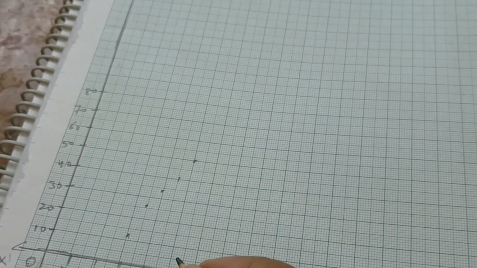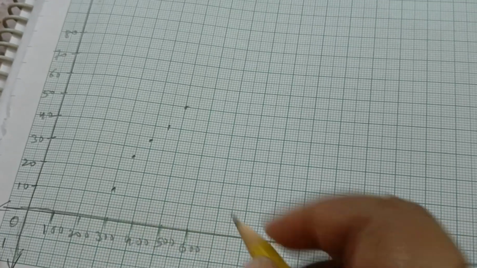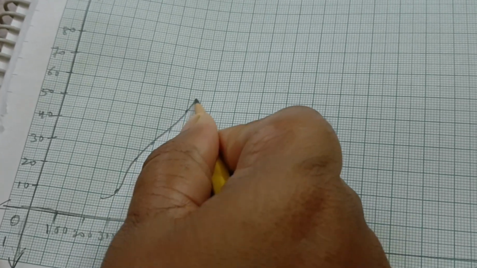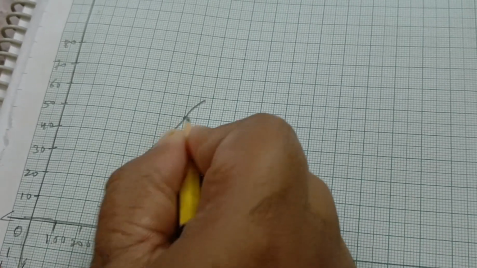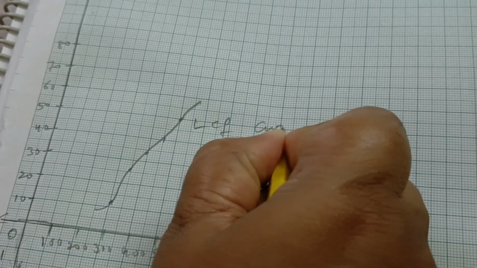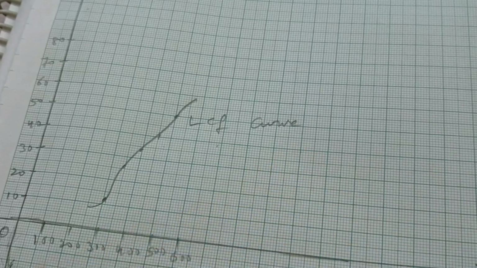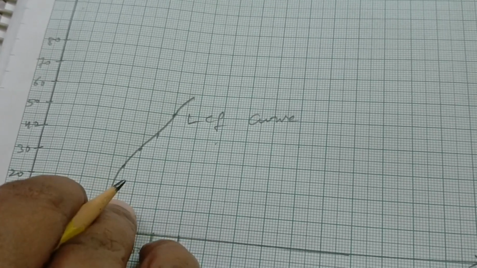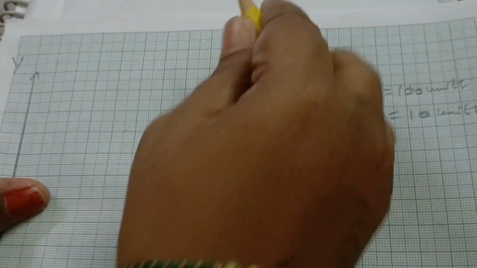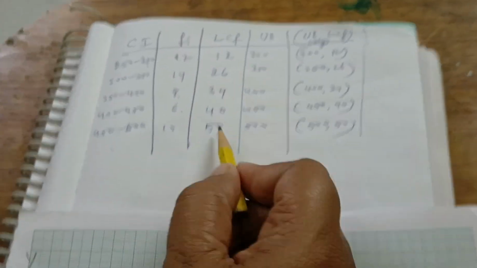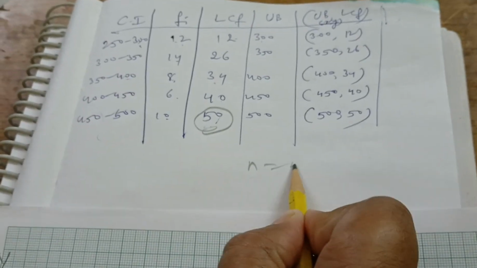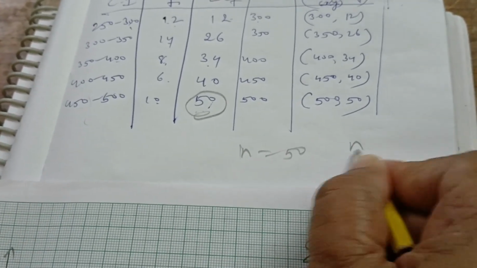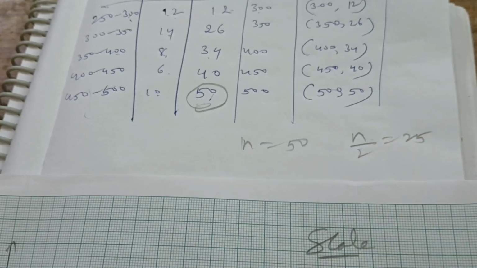We have got a short curve as I took 100, 200 like that. So we need to draw the curve like this. It is the LCF curve, the less than cumulative frequency curve, or less than ogive curve. From this, to find the median, we have to see N here. N is 50, so N by 2 is 50 by 2, that is 25.